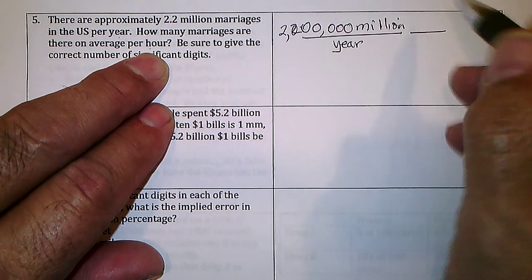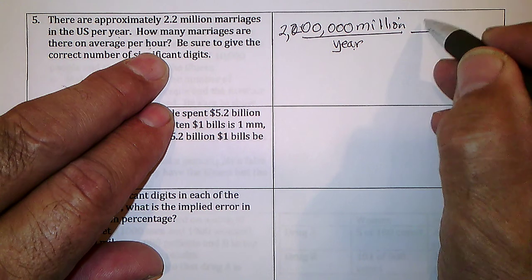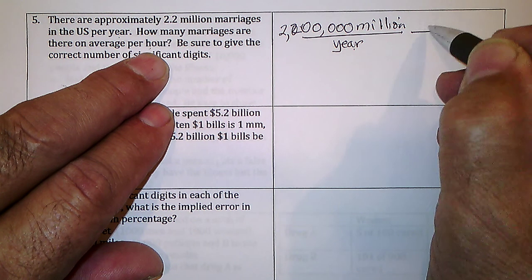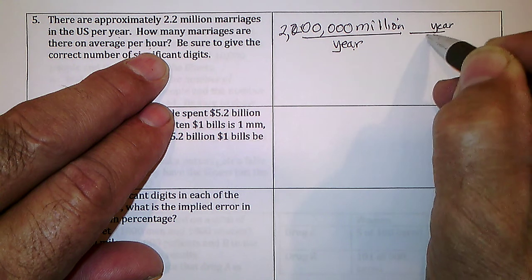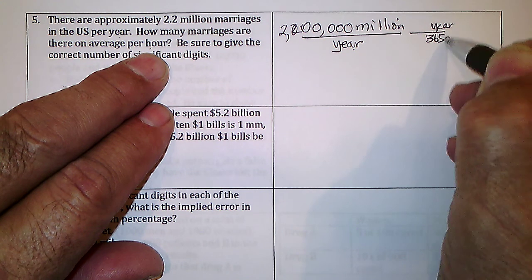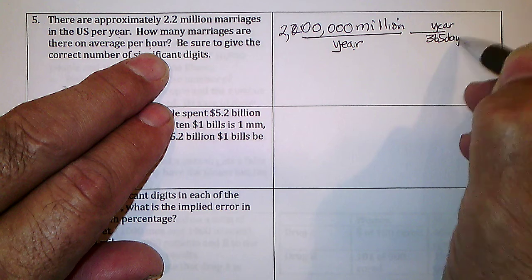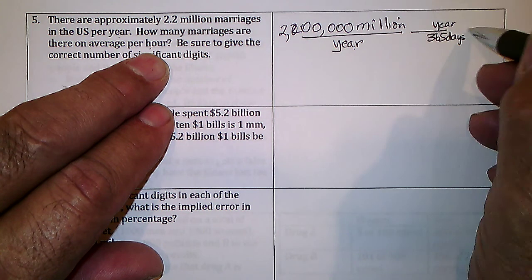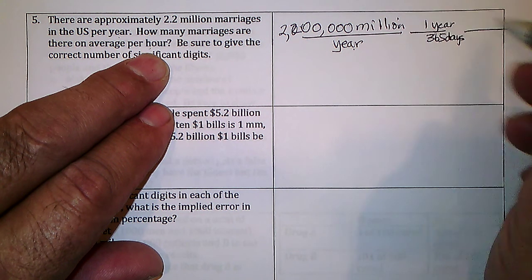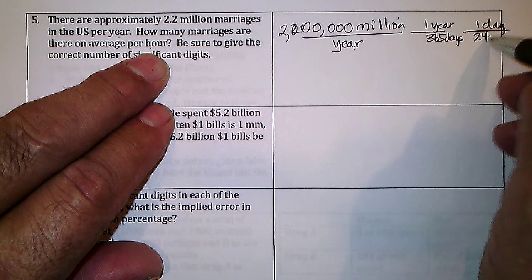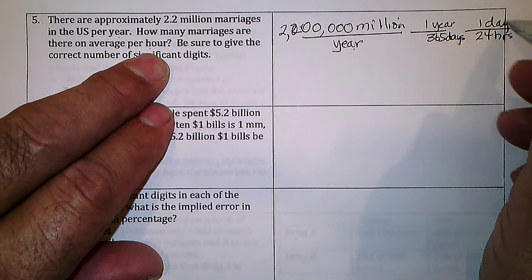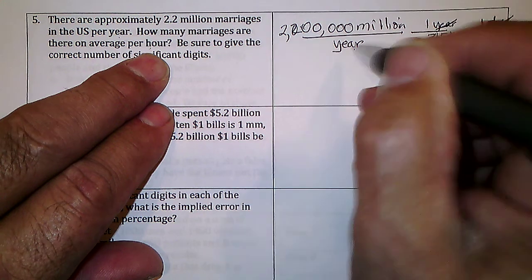So we've got to change years into days. We want year to cancel, and there's 365 days in a year. And then we've got to get it to hours, so we multiply by 1 day is 24 hours. Days cancel, years cancel.